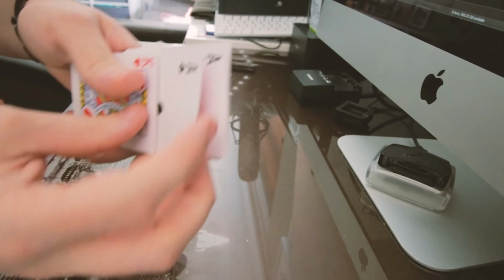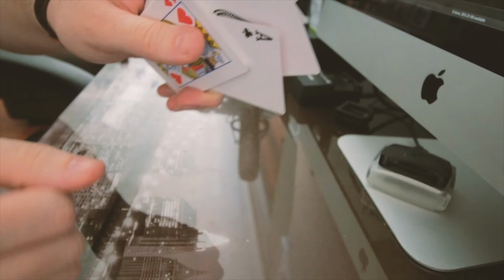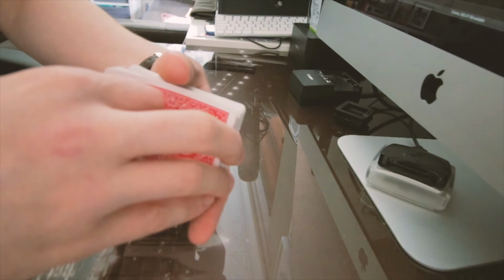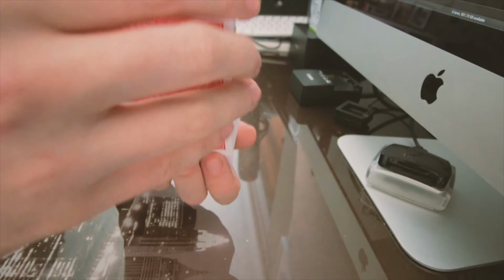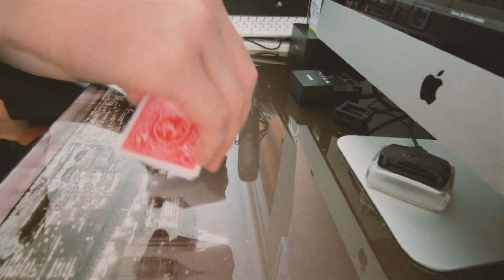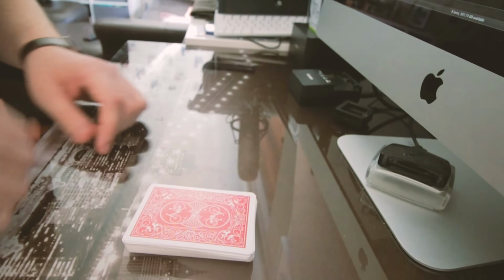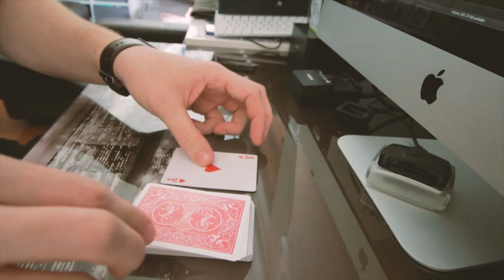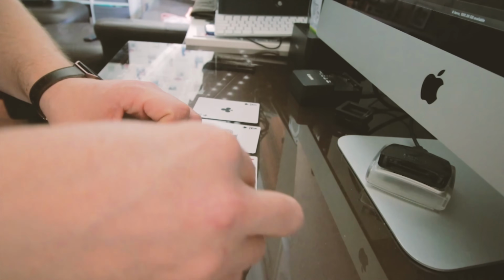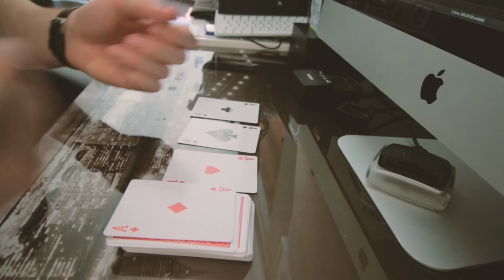As you can see, there's all the four aces, and they're in the pack, just going to be randomed in. I'll just do a couple quick little shuffles. What we have here: ace of hearts, ace of spades, ace of clubs, and ace of diamonds.